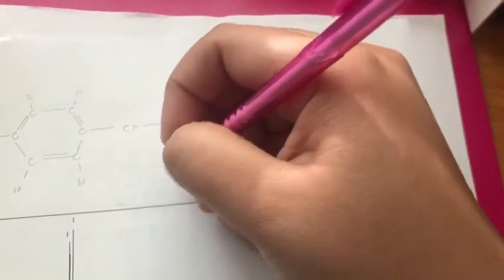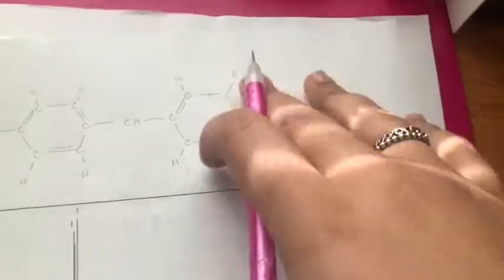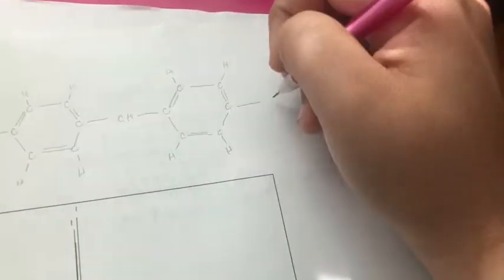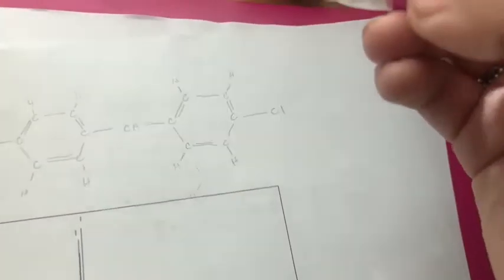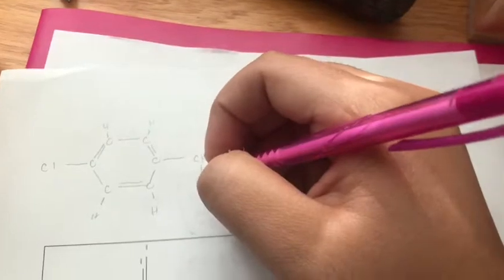Now, with this HNMR, you're going to notice something very interesting, because as you can already see before I'm even finished drawing the structure, it's pretty symmetrical down the middle. Let's finish this.